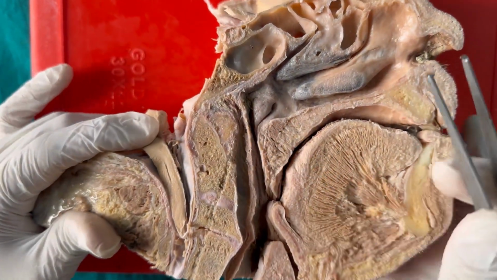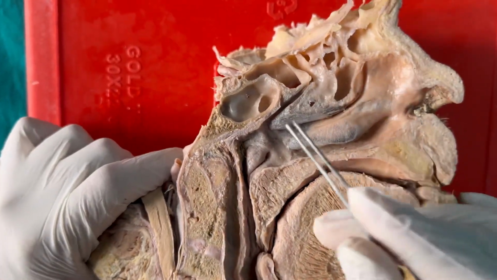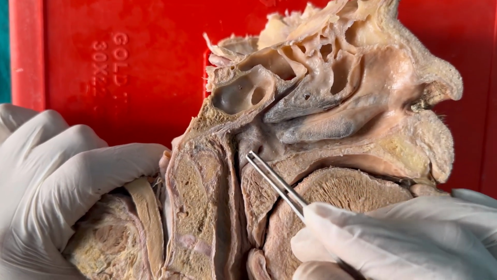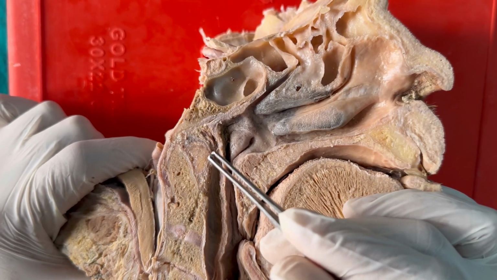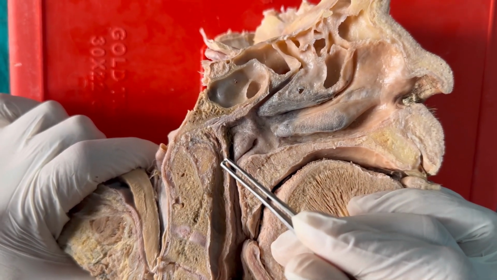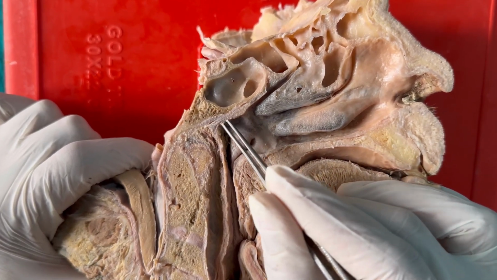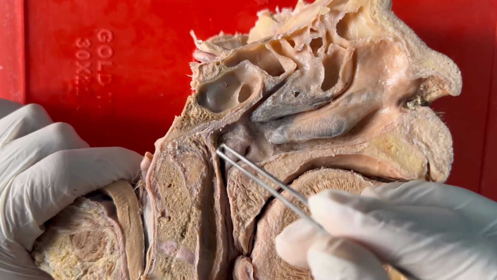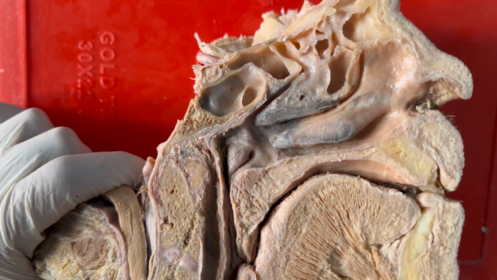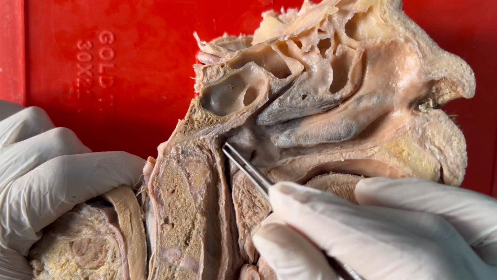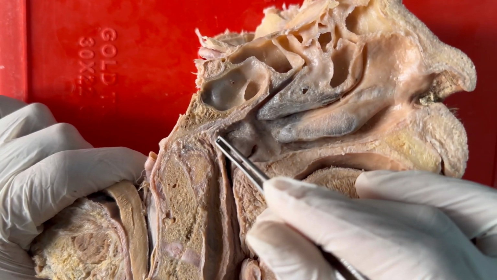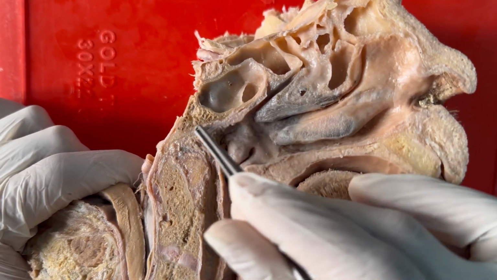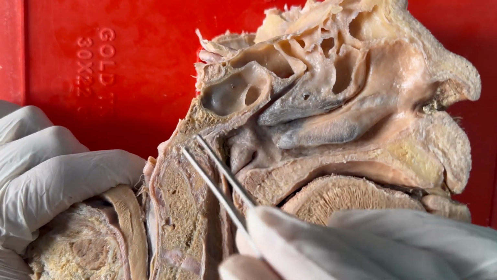After understanding the boundaries, now let me show you the internal structure of the nasopharynx. The first thing you will appreciate is the nasopharyngeal tonsils. They lie along the roof area, somewhere around here. They are well defined in the child, but not present in the adult. This is the cadaver of an old person, so definitely you can't visualize the nasopharyngeal tonsils over here, but they lie in this area, near the body of the sphenoid. So that is the first internal structure that you need to remember.